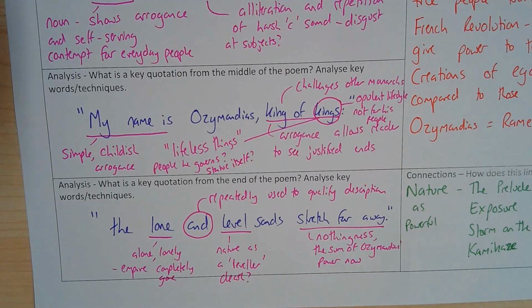Death is the other great leveler. It will come to us all, and in death, no one person has more power than anyone else as well. And the level sands stretch far away. This idea, the sense of nothingness, which is the sum of Ozymandias' power now. Once he has died, he's no longer this force to be feared, and he loses that power.